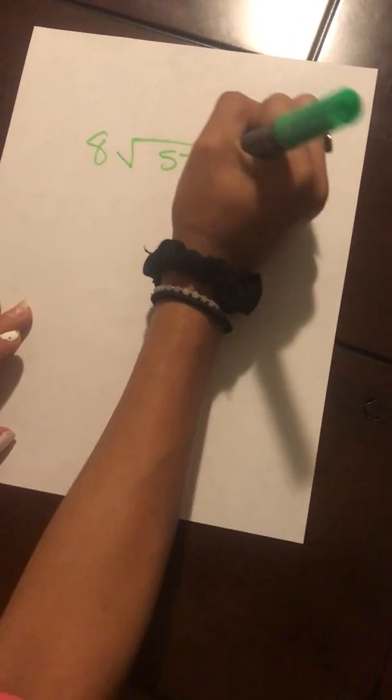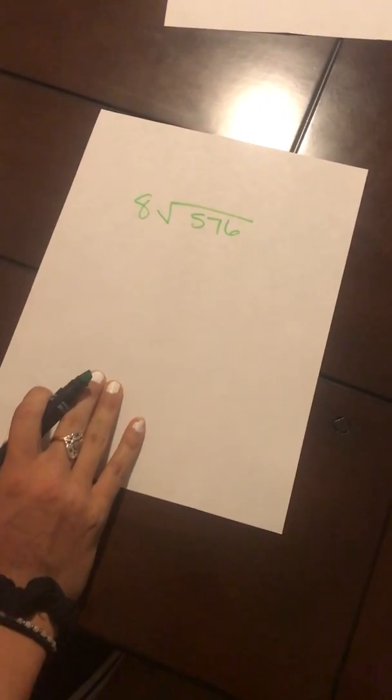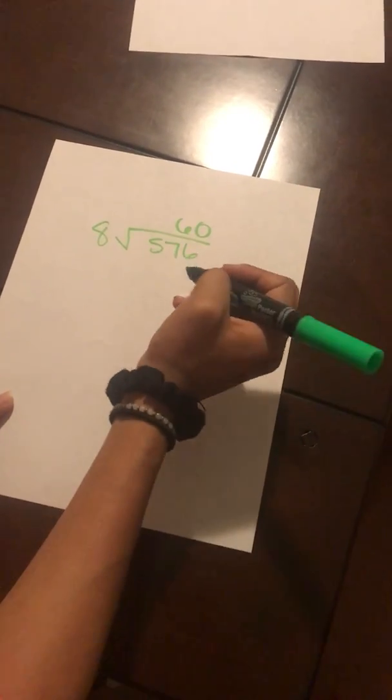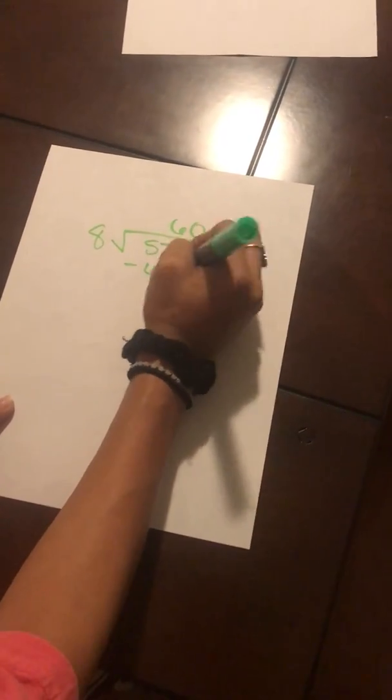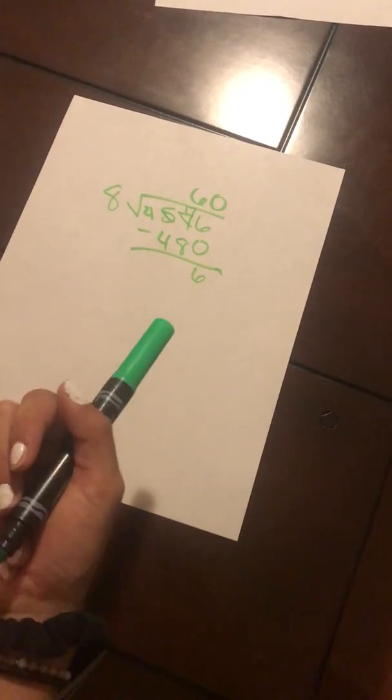We're going to do 8 divided into 576. So we're going to go ahead and guess 8 goes into 576 60 times because we know 8 times 6 is 48, plus add the 0, 480. So we're going to put our first guess on top, and we're going to go ahead and subtract 480. 6 minus 0 is 6, 7 minus 8 we cannot do, change the 7 to 17 and trade in, which makes the 5 a 4. So 17 minus 8 is 9, and 4 minus 4 is 0. So we're left with 96.